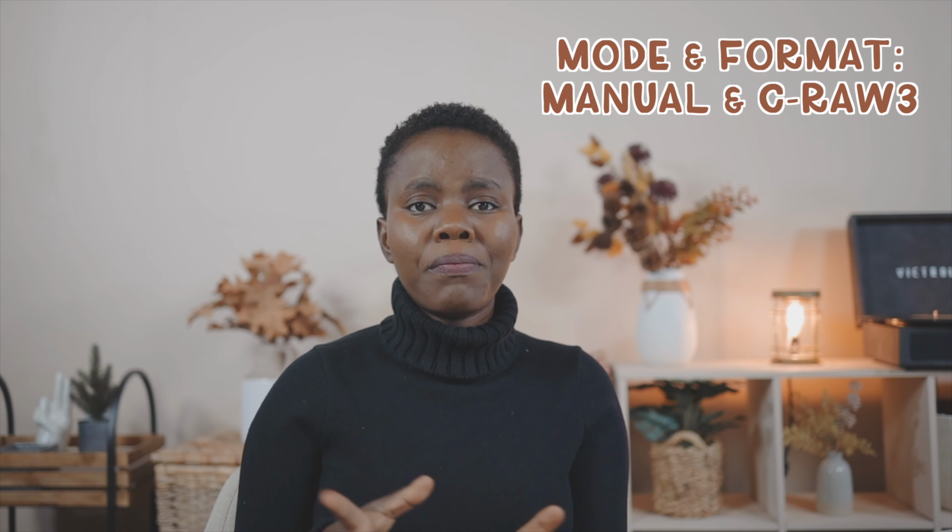I've been shooting my pictures in manual mode because I can play around with the settings, and also my pictures are shot RAW. There's a format called C-RAW on the Canon EOS R. I'm sure it's also there in a lot of Canon cameras. So basically that's the format I use to take my pictures.